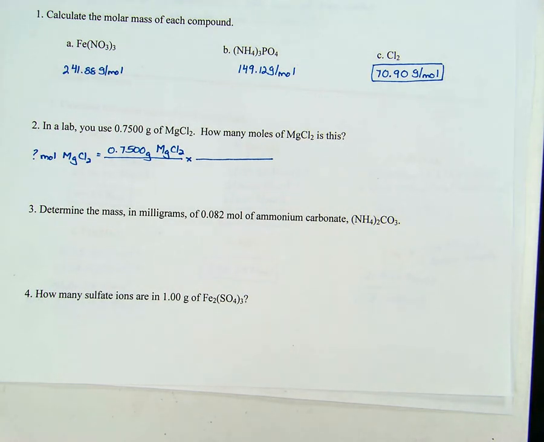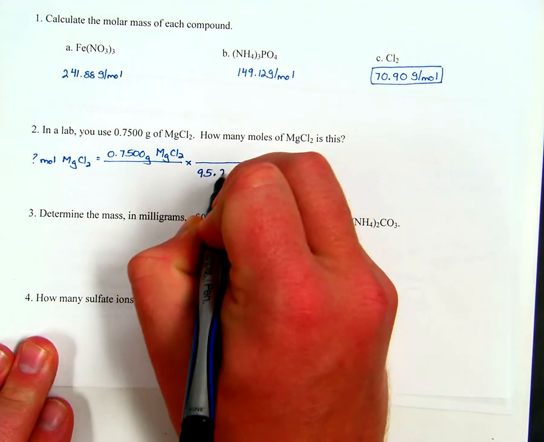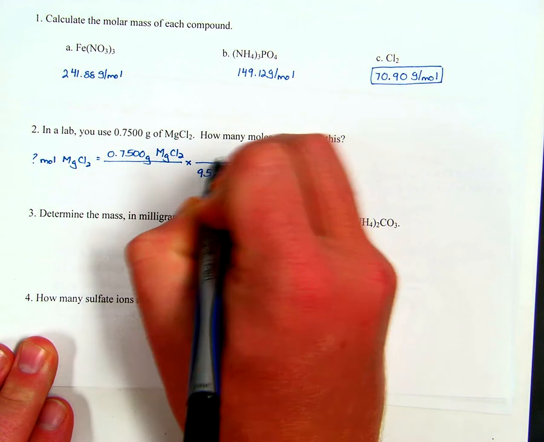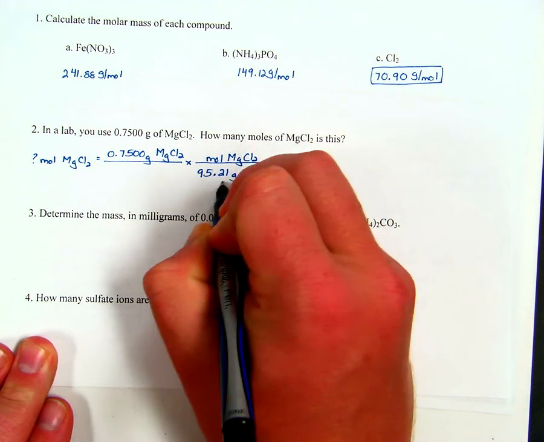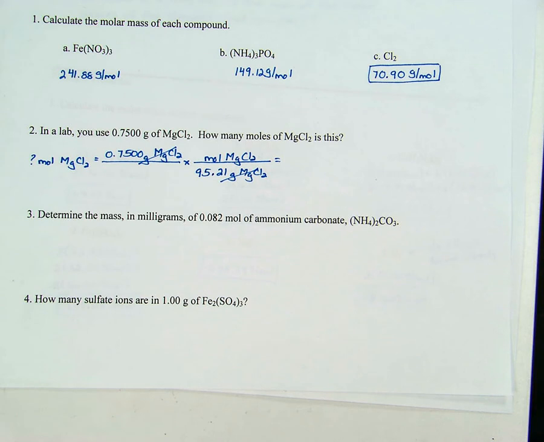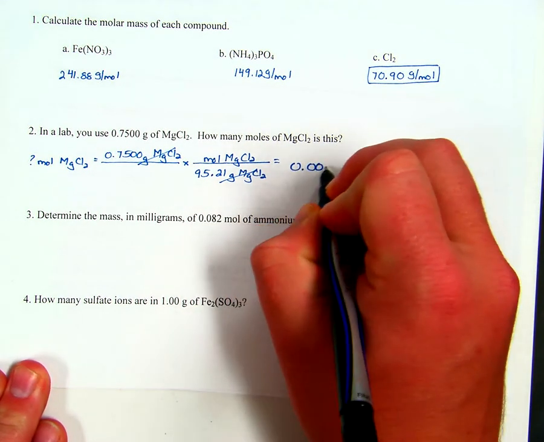I get 95.21 grams MgCl2 for every mole MgCl2. Grams cancel. And to get our answer, let's see, I get 0.007877 moles MgCl2.